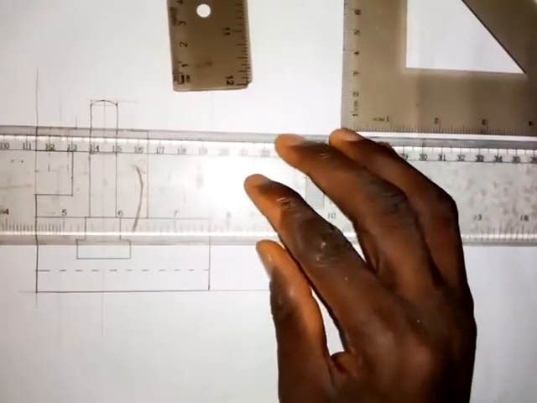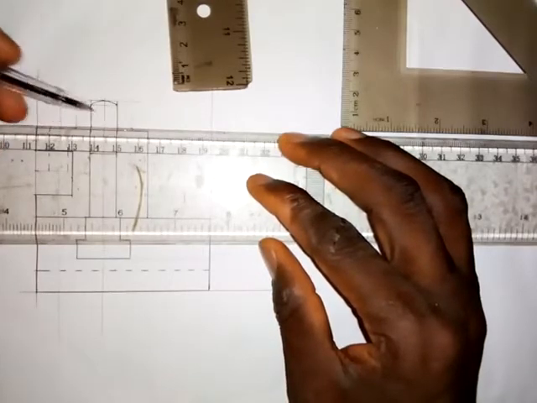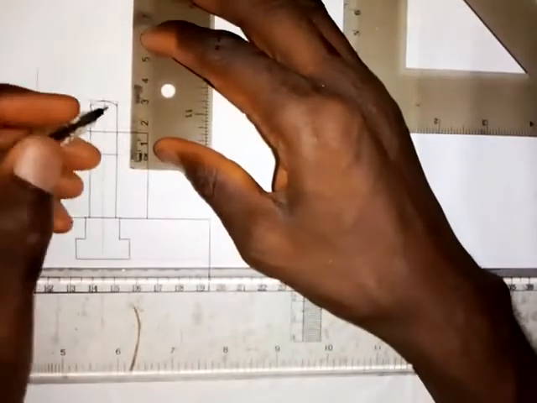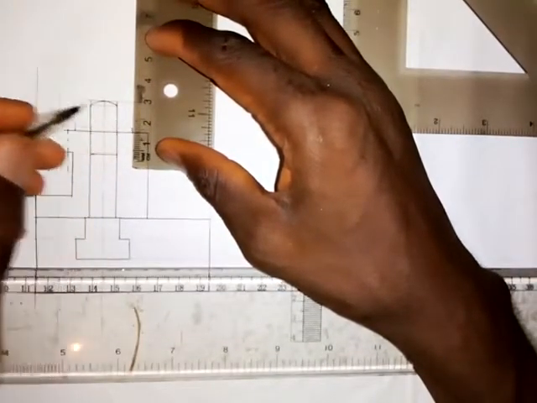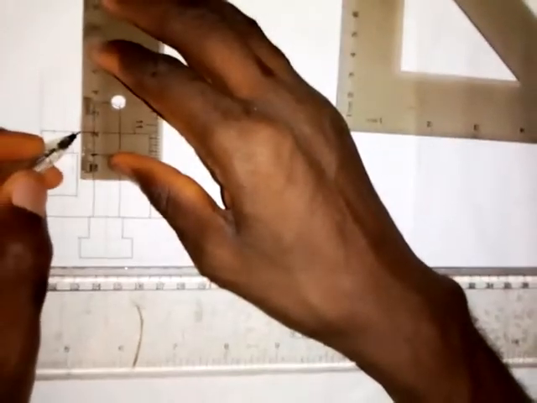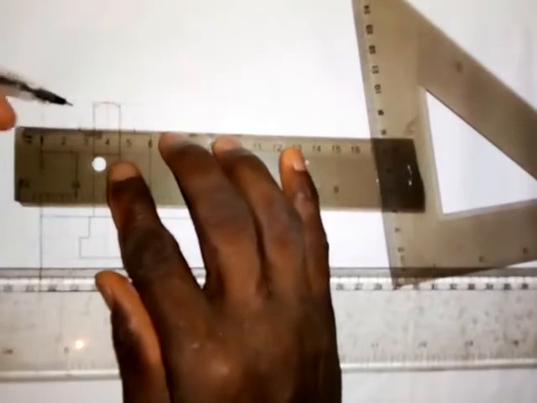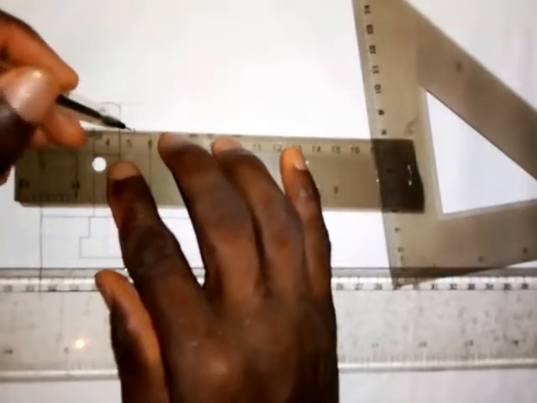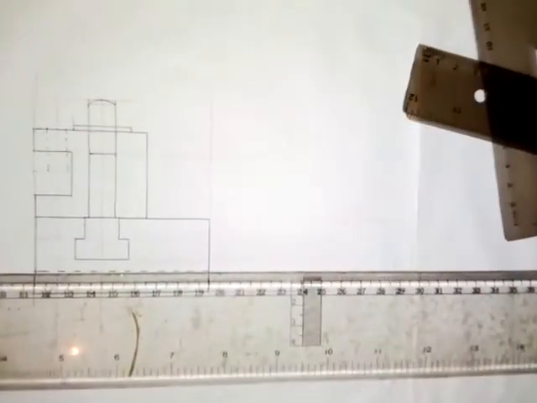Then I will draw the horizontal line here like this. So I have that. So that's the washer.